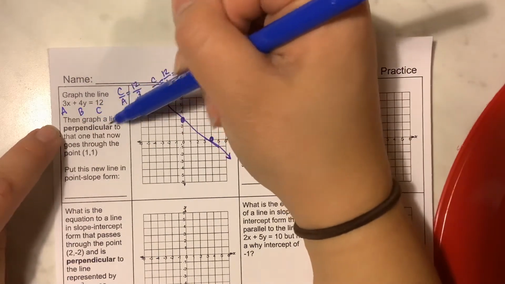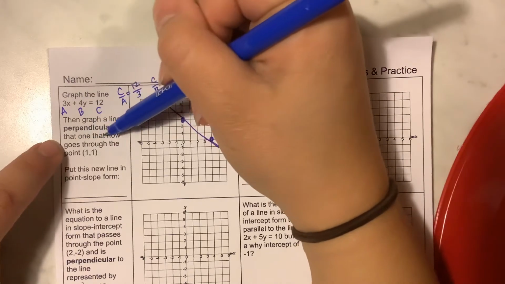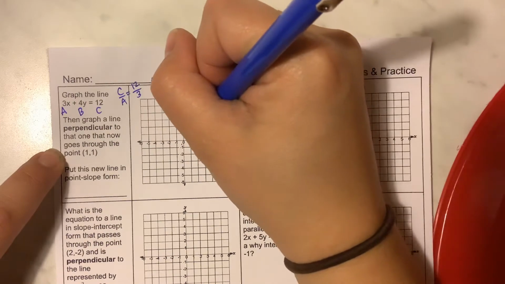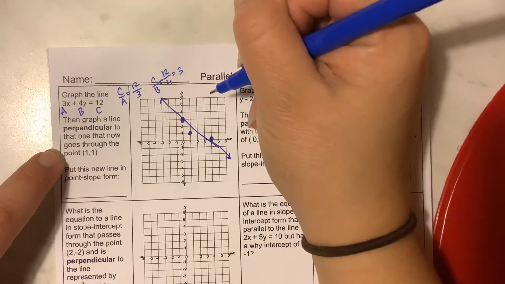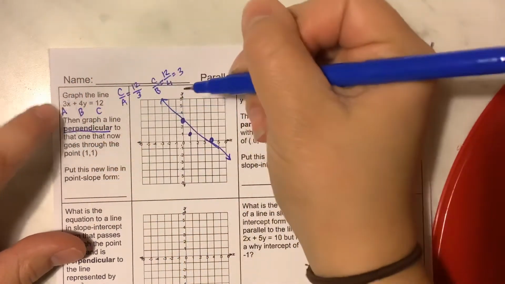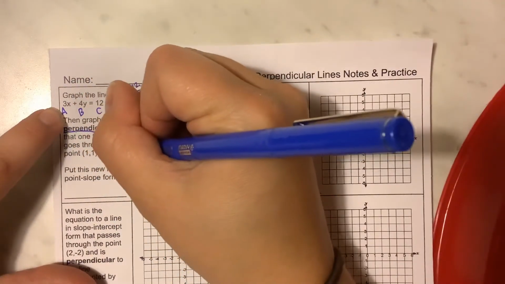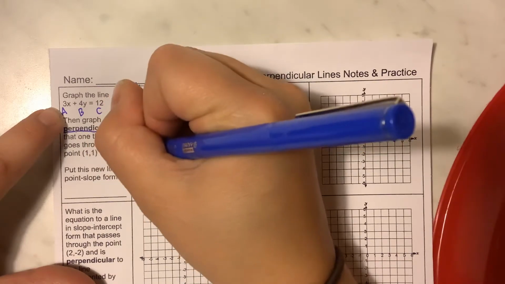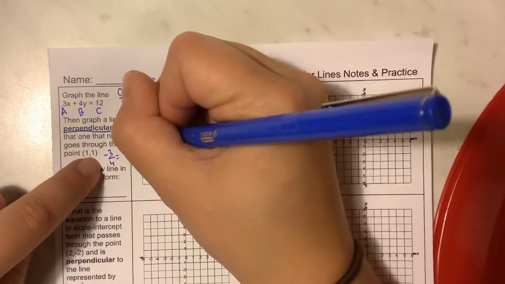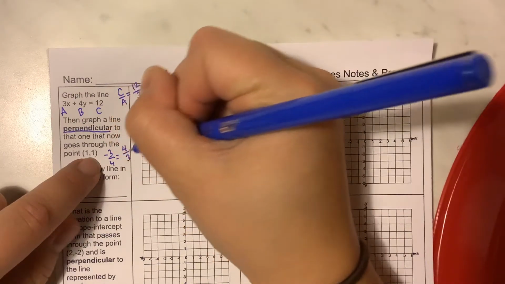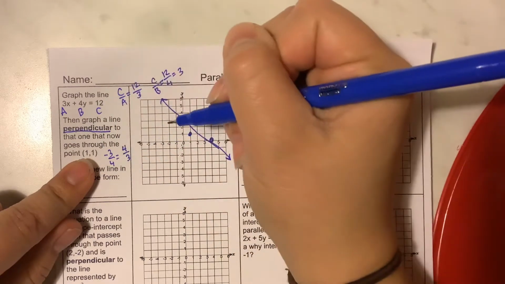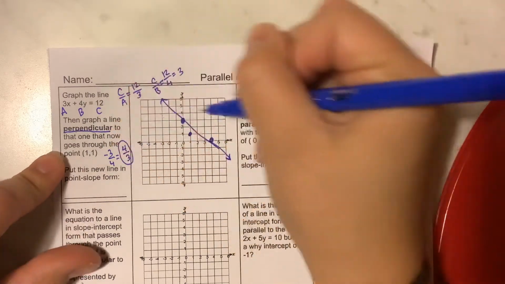It says then graph a line perpendicular to that one that now goes through the point (1, 1). So first of all, we have to go through this point here, and we have to have a perpendicular slope to the slope that we had originally. Our slope that we had originally was negative 3 over 4. And remember, we need the opposite reciprocal of this number, which means we flip it and we give it an opposite sign. So since this one was negative, this one is now positive. So this is our new slope.